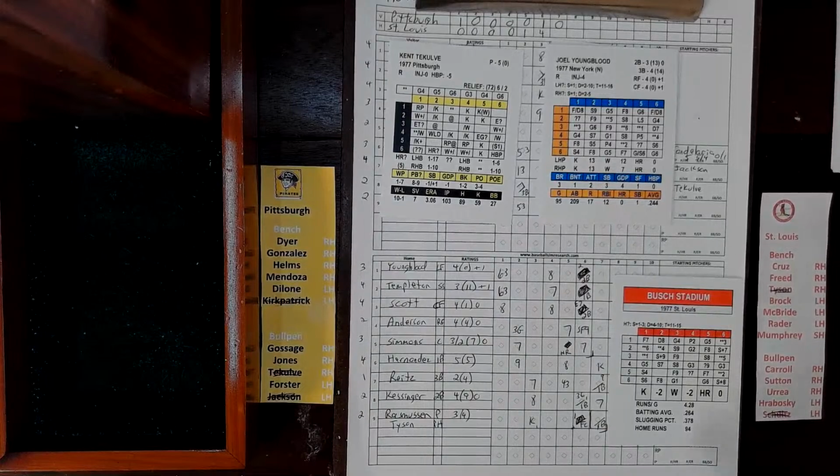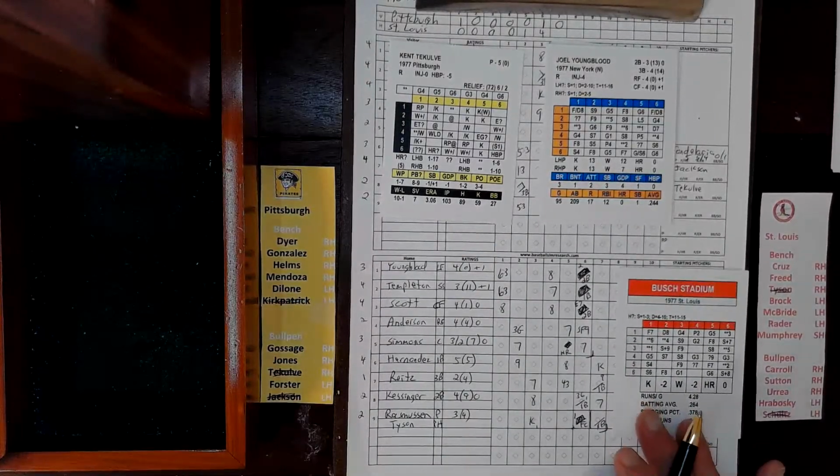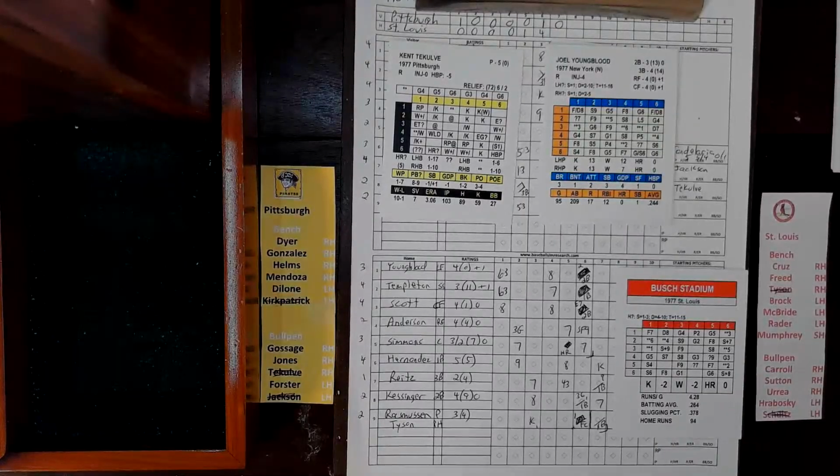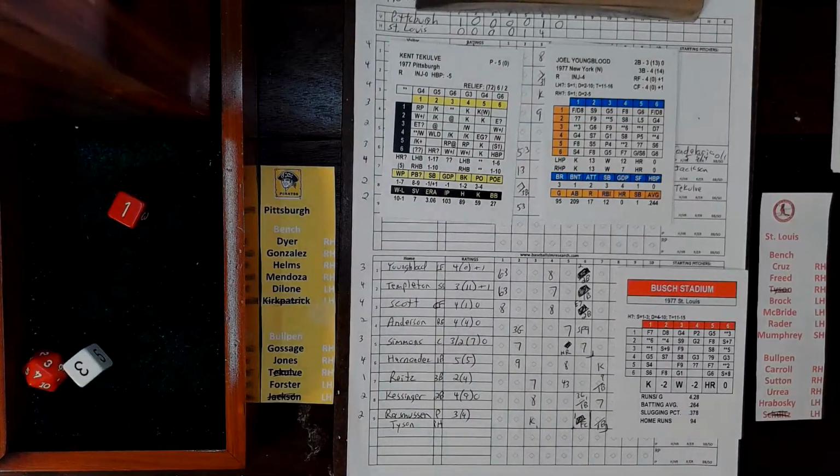So DeColvey facing Youngblood. 2 outs and 2 on. Make sure I've got DeColvey in the Strat computer before I go any further. DeColvey, there you are. All right, so DeColvey against Youngblood. Strategy rolls are still on. It won't be after this inning's over. 1-3, possible error on a throw. Youngblood.